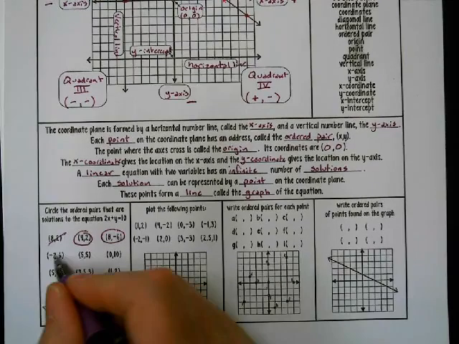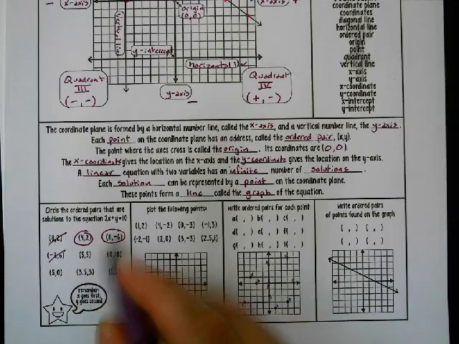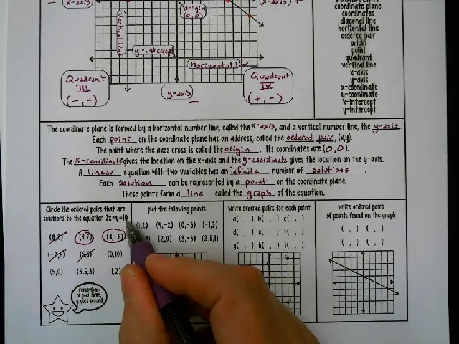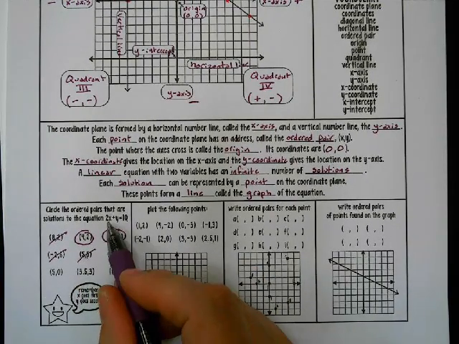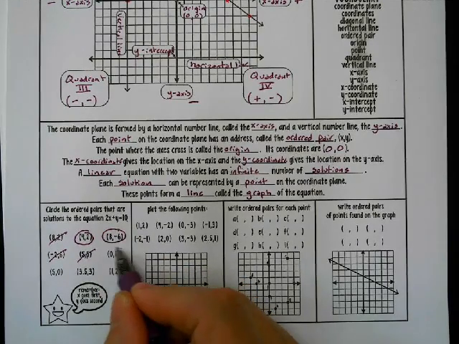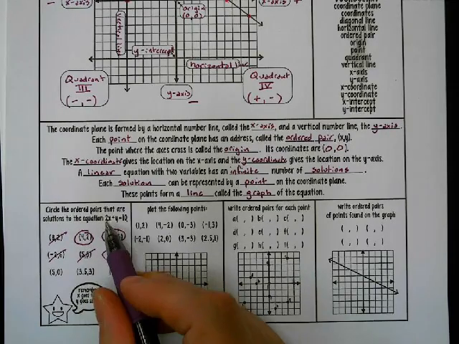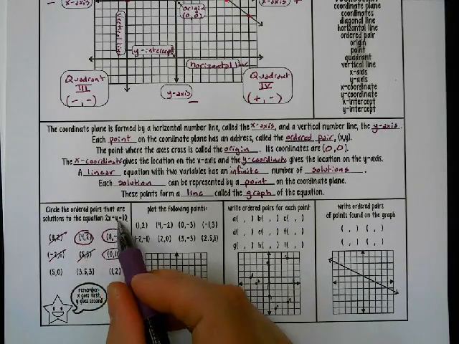5. I get 10 plus 5, 15. That doesn't work. It has to equal 10. If I plug in 0, 0 plus 10, that does equal 10. So that is a solution to the equation. If I plug in 5, 2 times 5 is 10, plus 0. Yes, that's equal to 10. So that's a solution.